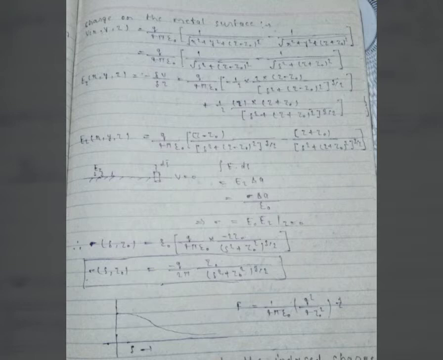It is going to be q over 4 pi epsilon 0. This gives me minus 1/2 times, there is a minus sign outside, 2(z minus z0) divided by (s square plus (z minus z0) square) raised to 3 by 2, minus, minus, so plus, 1/2 times 2(z plus z0) over (s square plus (z plus z0) square) raised to 3 by 2. This 2 cancels.